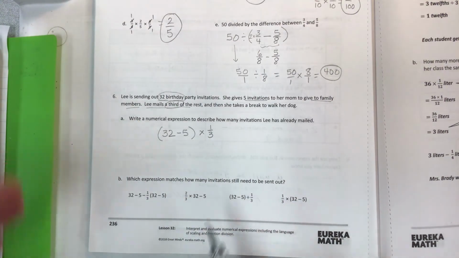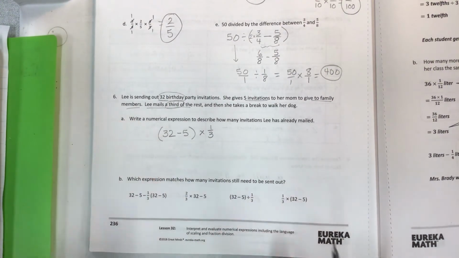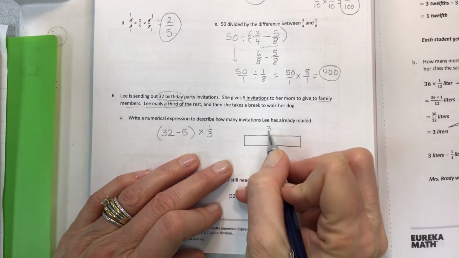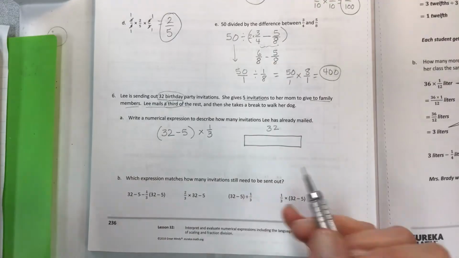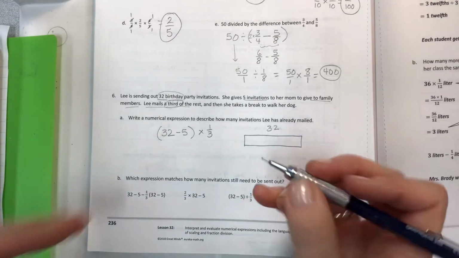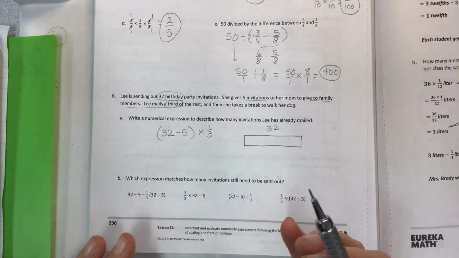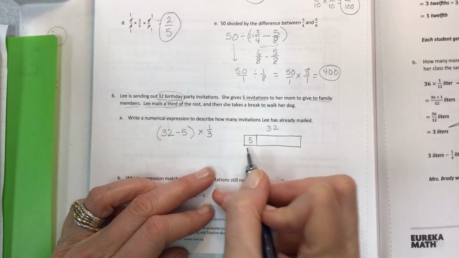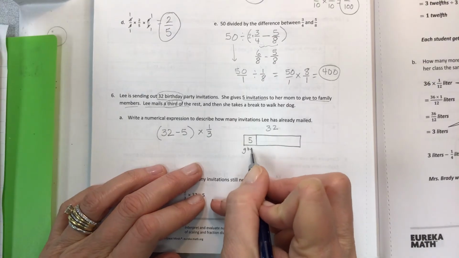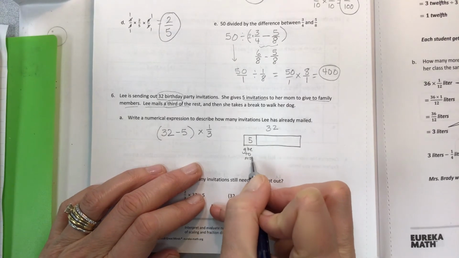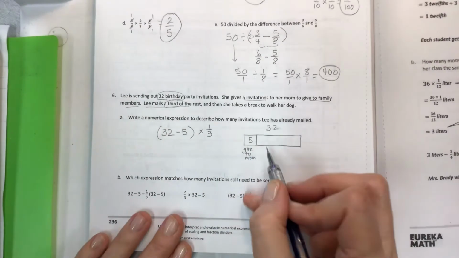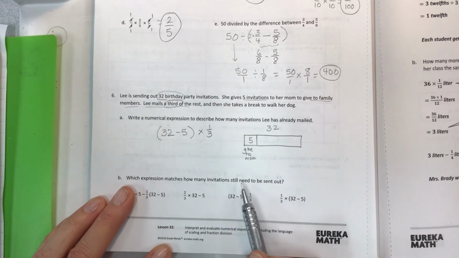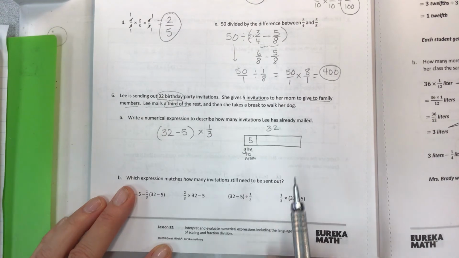Now, she takes a break to walk her dog. So what have I done here? I've got my 32. We've given away 5. Okay, subtracted, given to mom. So what's left? Which expression matches how many invitations still need to be sent out?